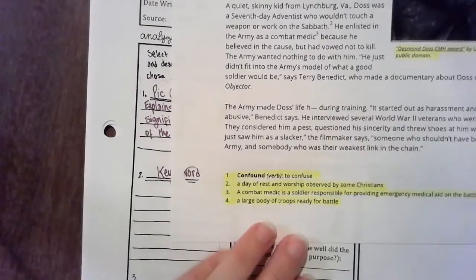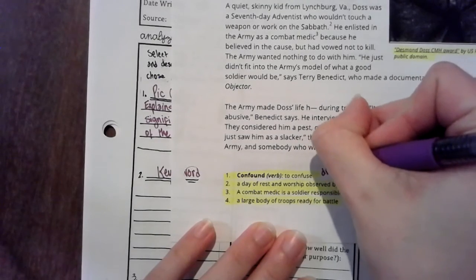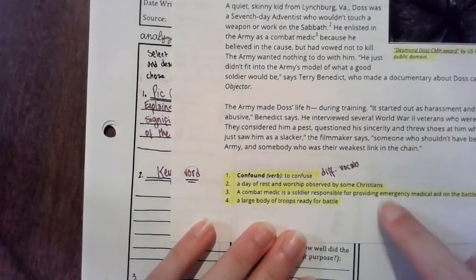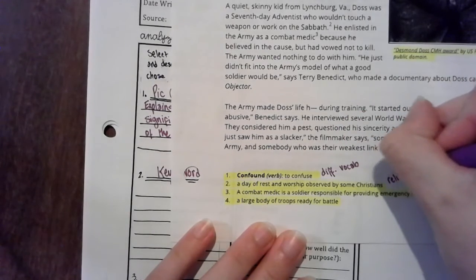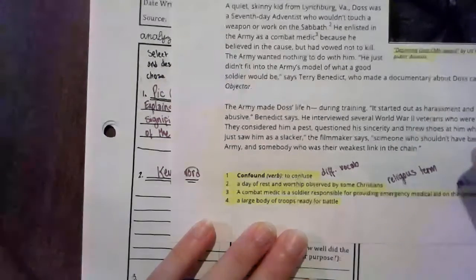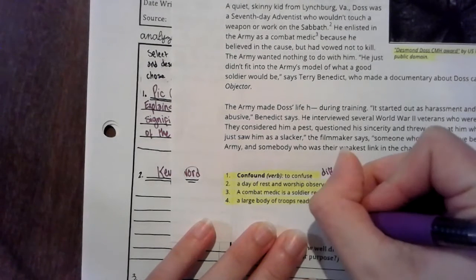So out of these, we've got a difficult word, so difficult vocab. Here we've got a religious term, and then we've got a military term and a military term.